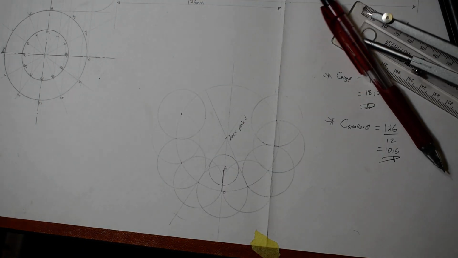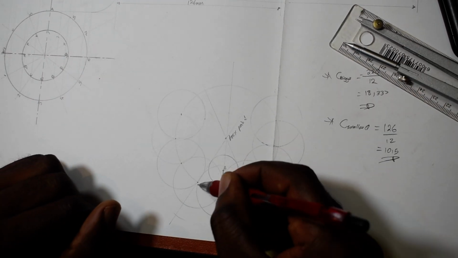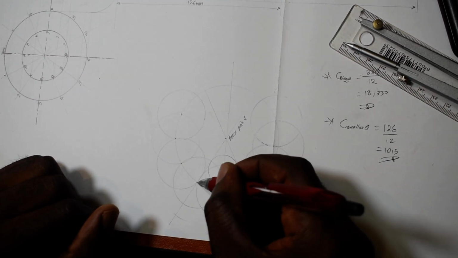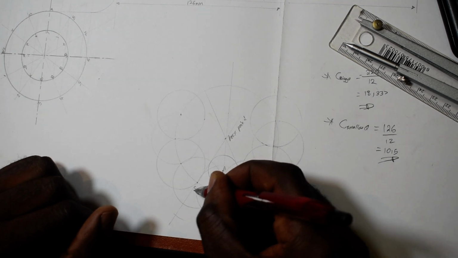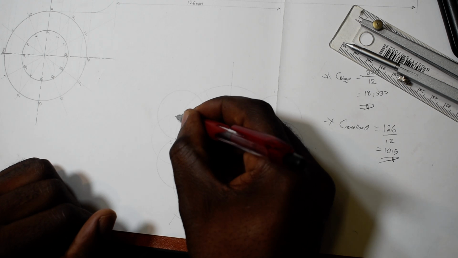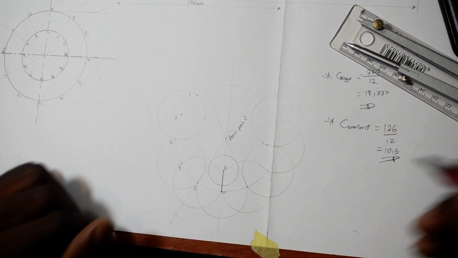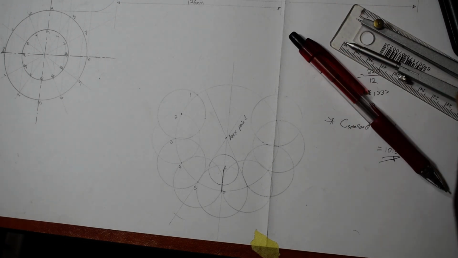Remember, we said there are 12, so there must be 6 this side and 6 this side. Let me see: 6, 5, 4, 3, 2, 1. So I must be getting a 0.